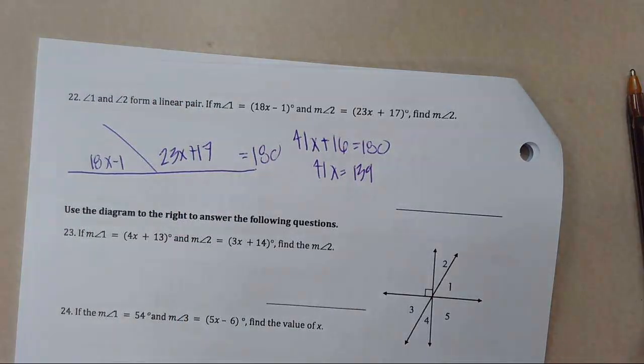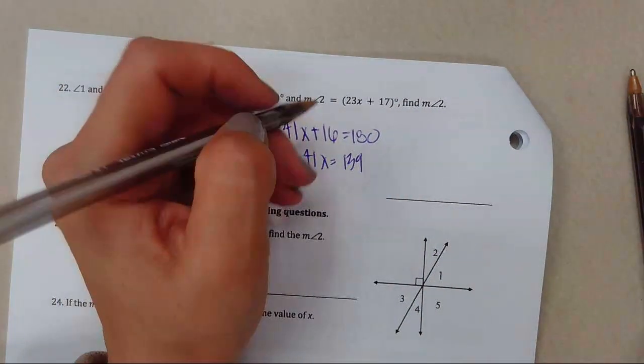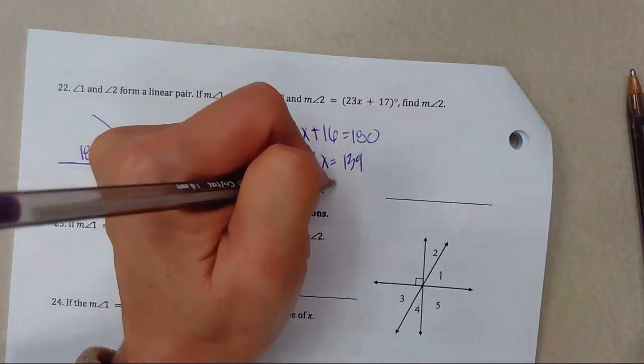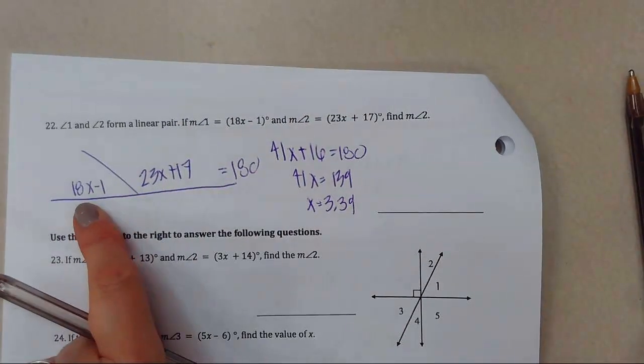And then I'll divide by 41, but I feel like I might have made a mistake here, because I'm getting a decimal. Because when I divide, I get x equals 3.39. But let me just make sure I did that correctly.